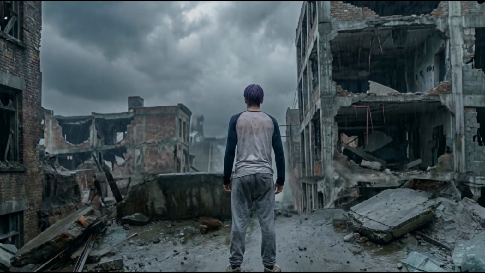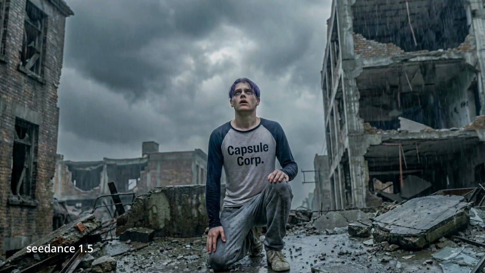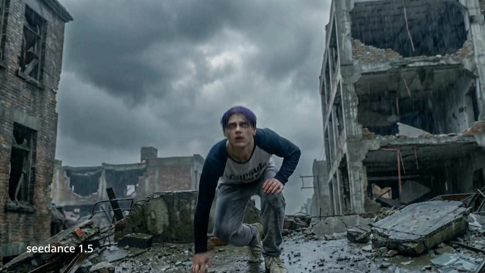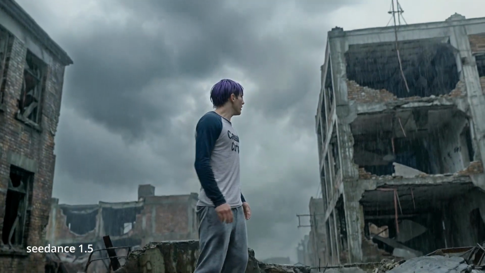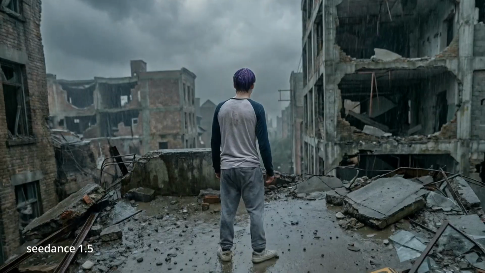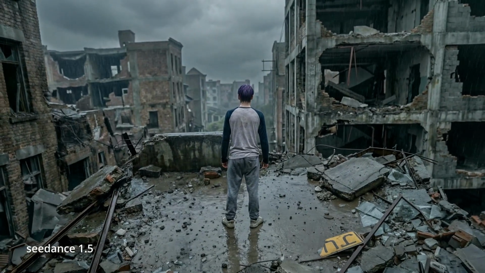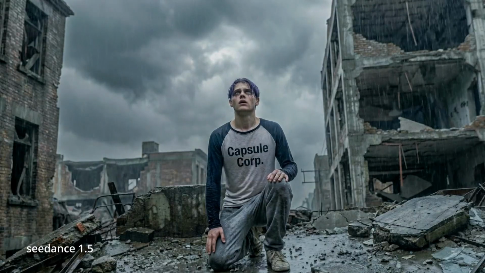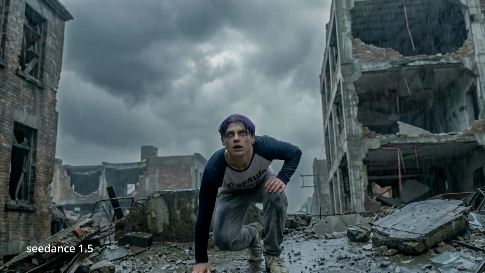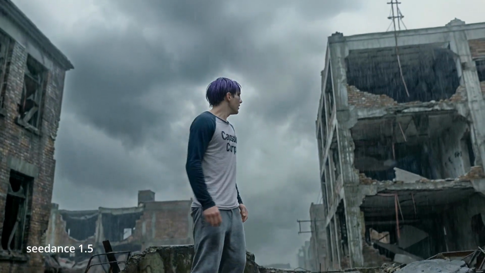I also tried using C-Dance 1.5. I would have tried C-Dance 2.0, but it wasn't widely available yet. Using the same first and last images, it handled the scene much better and didn't produce those morphing artifacts. However, I didn't like how Trunks looked.